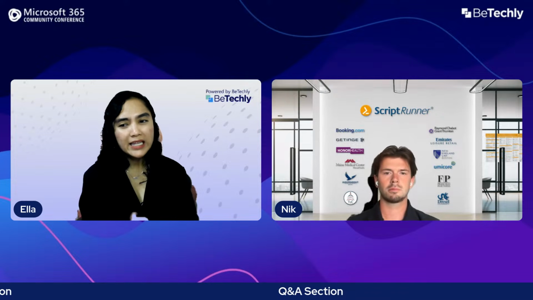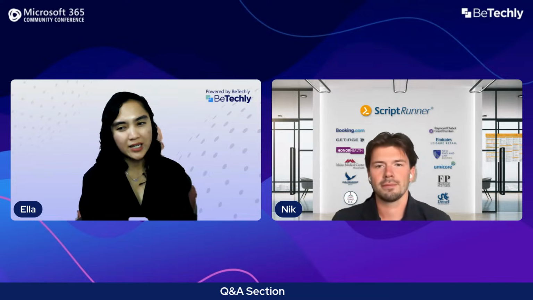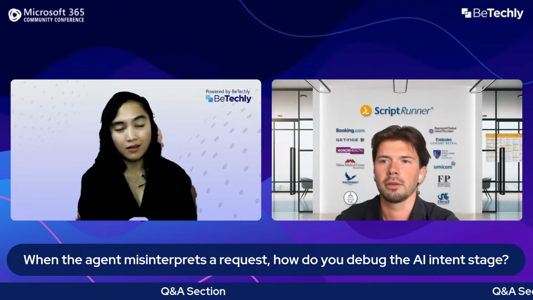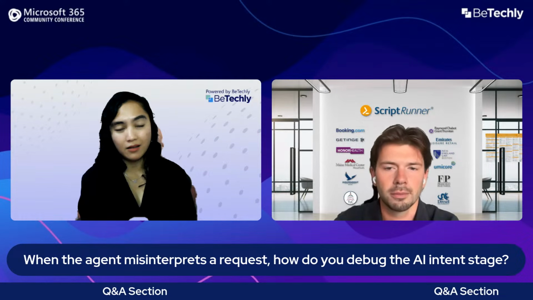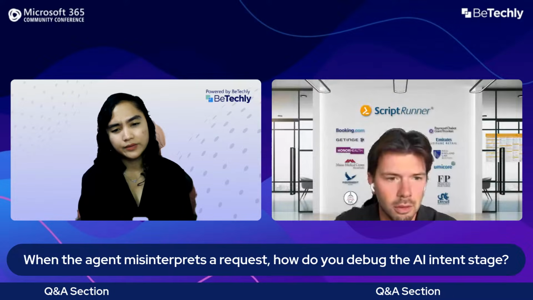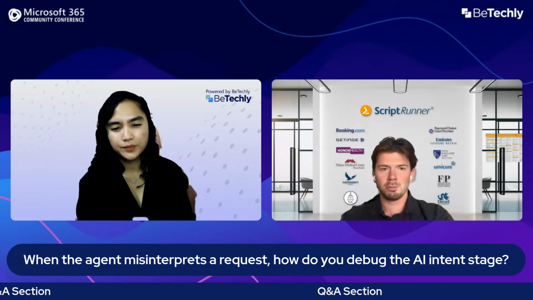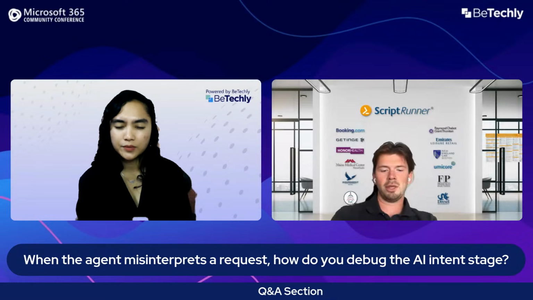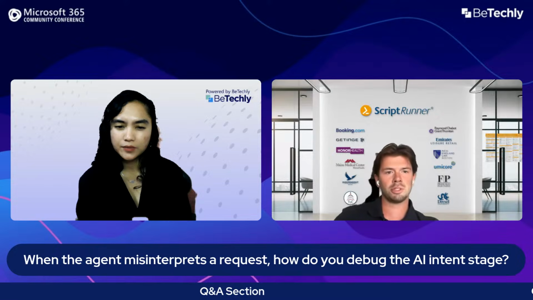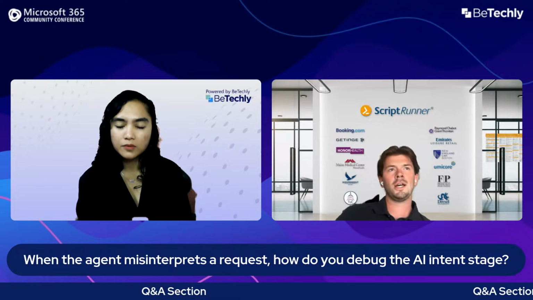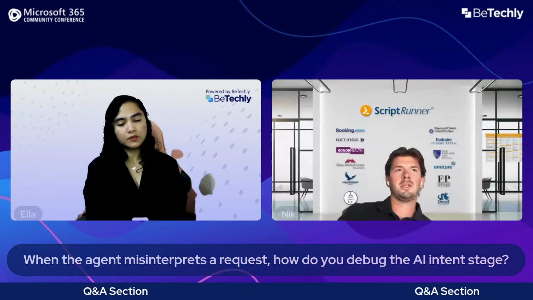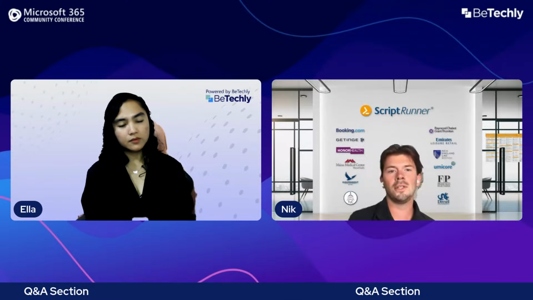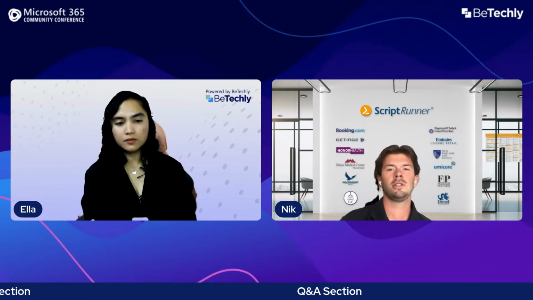Awesome. When the agent misinterprets a request, how do you debug the AI intent stage? Right. So great question, and that's something I've seen in production use cases. One of the ways I like is to make sure that the intent and the reasoning behind it stays in your logs.